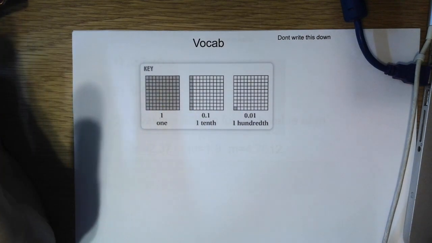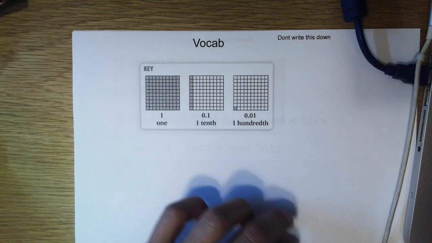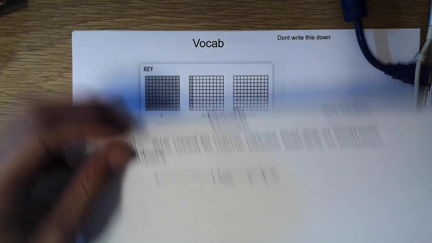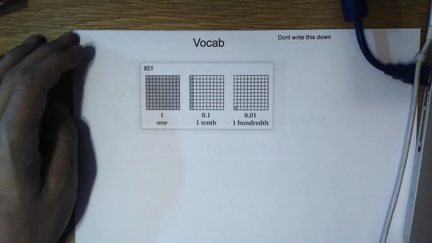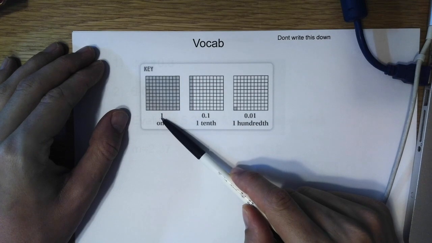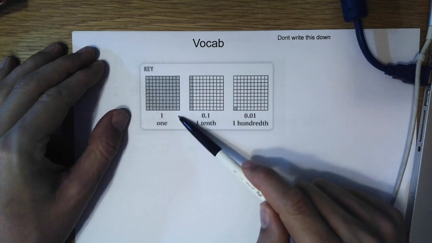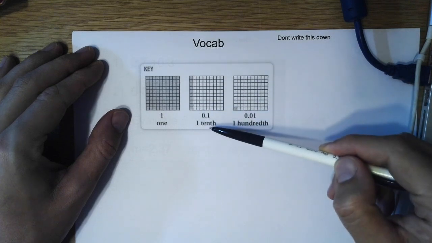So when you have a decimal, as we said, there are these numbers that are between numbers on a number line. You can also write decimals as parts of a whole in sort of a fraction form. So here you have one whole, because the whole thing's filled in. Here we have a tenth.